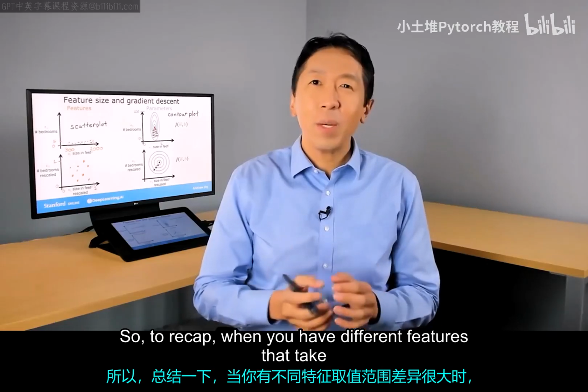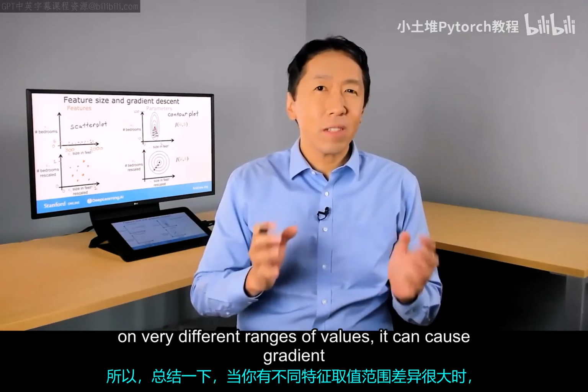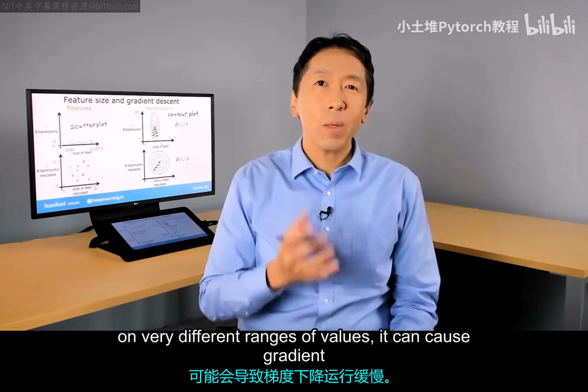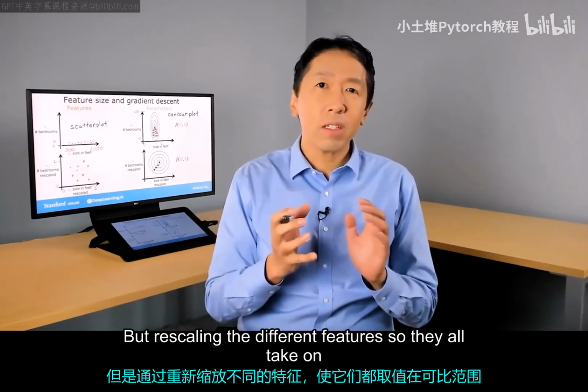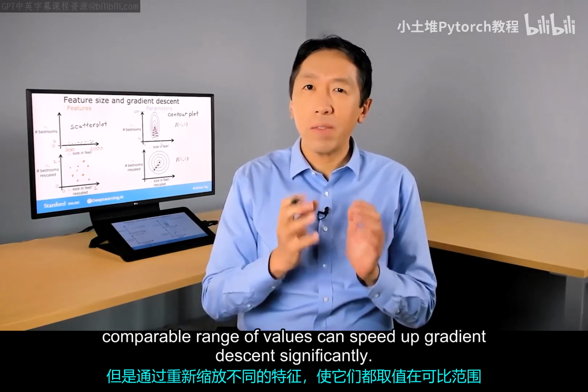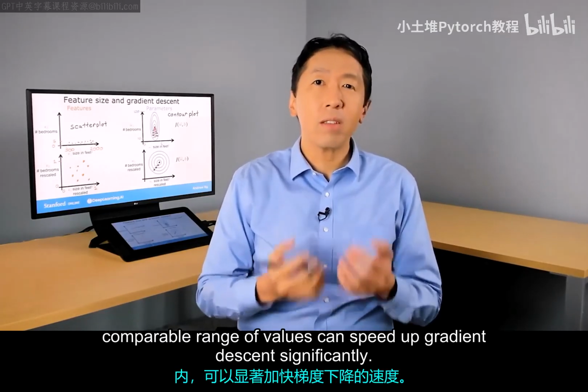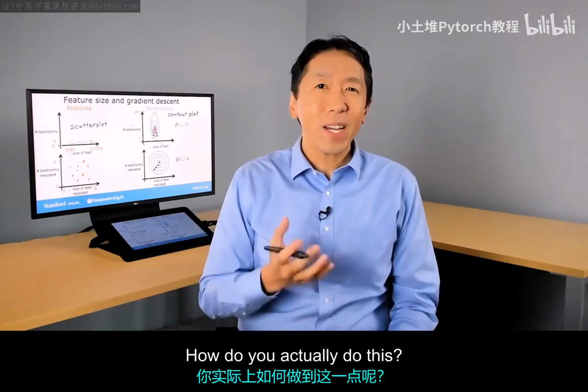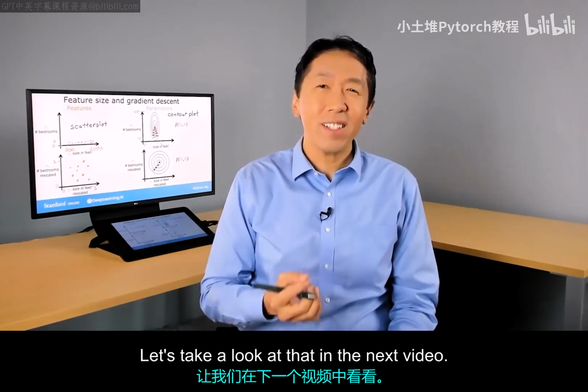So to recap, when you have different features that take on very different ranges of values, it can cause gradient descent to run slowly. But rescaling the different features so they all take on comparable range of values can speed up gradient descent significantly. How do you actually do this? Let's take a look at that in the next video.